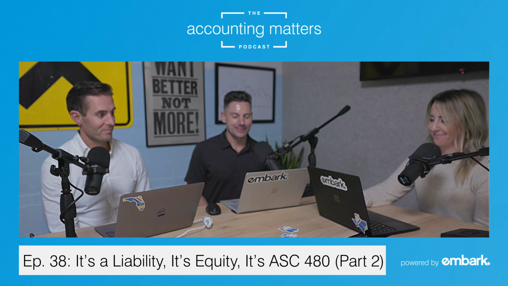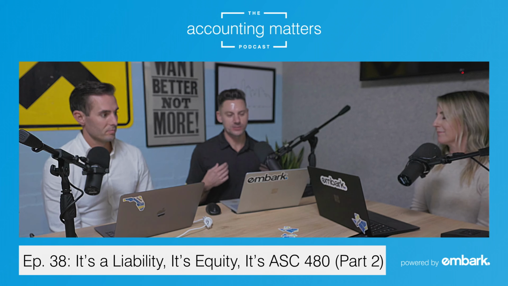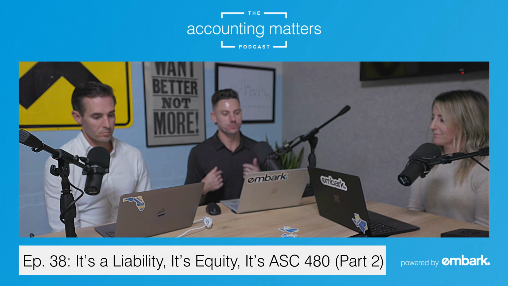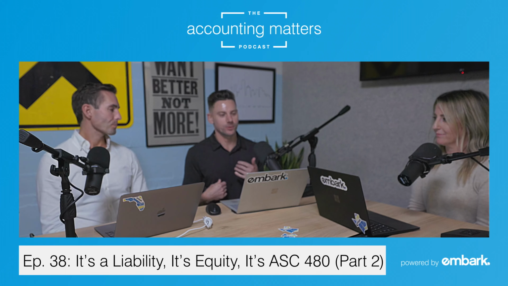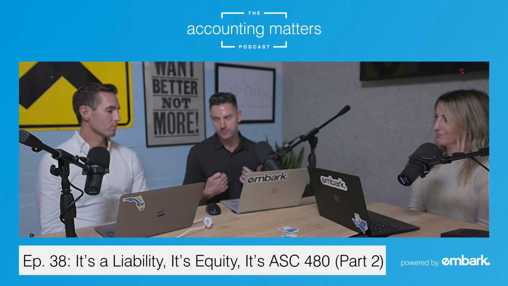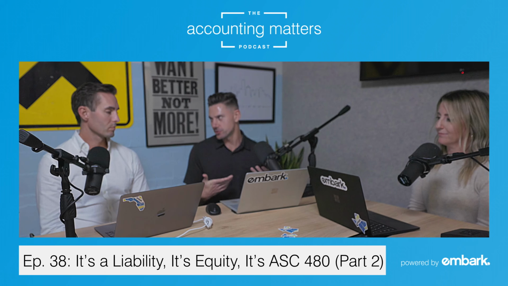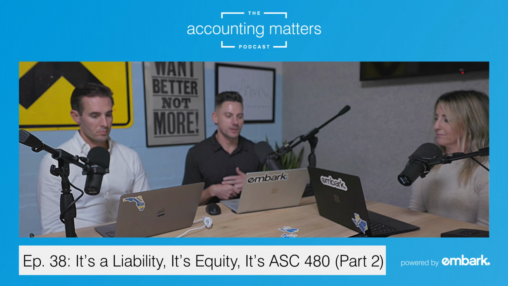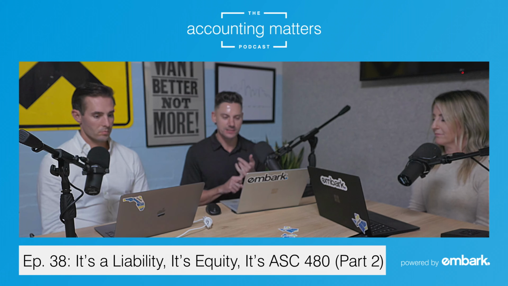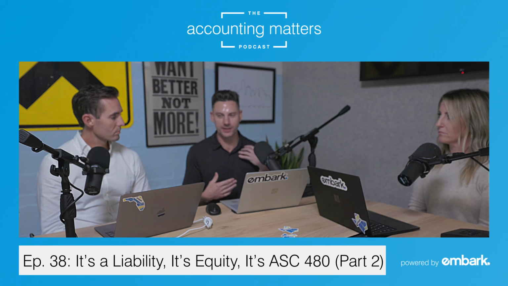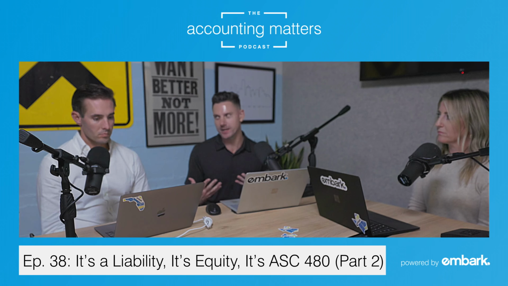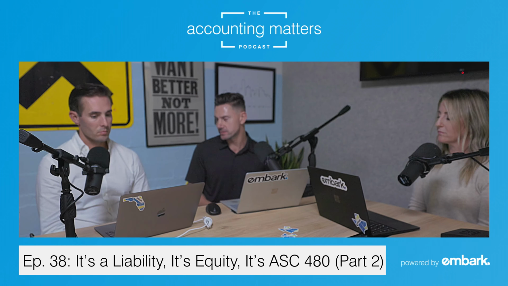Mandatorily redeemable, that term used in ASC 480, is really referring to any redeemable financial instrument that has a contractual requirement to actually redeem the instrument. And because that contract requires the instrument to be redeemed, it must be unconditional for that redemption to occur. So there must be a specified redemption date or determinable date or event that requires that redemption to occur. And because of that obligation to redeem that instrument that is certain to occur, the guidance is going to basically tell you these types of instruments need to be reflected as liabilities.